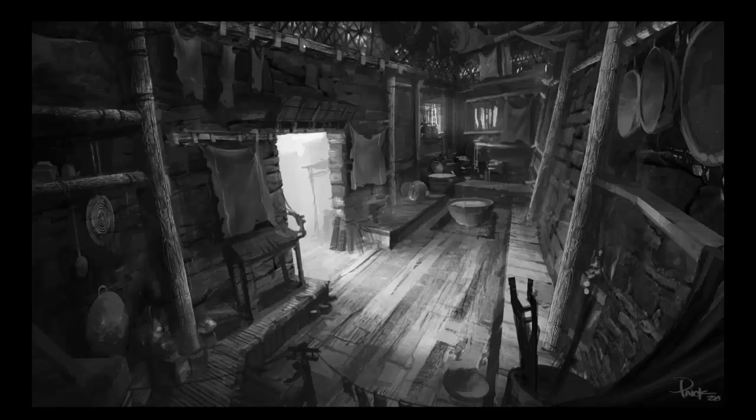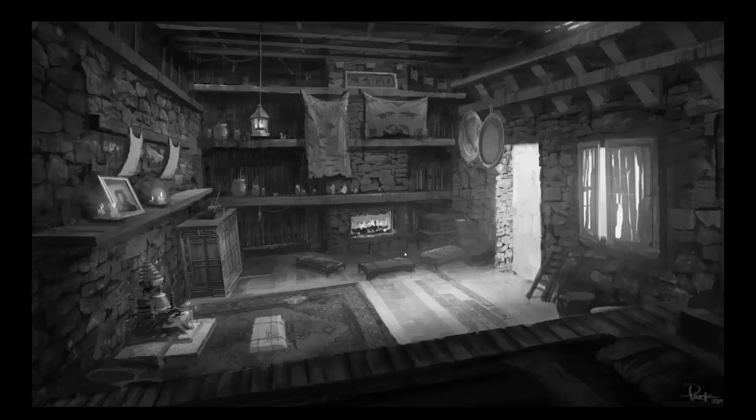Support beams, other support elements over here, windows, and you have pots of water. You have other plates laying around, pots hanging on the wall. Fabric hanging. Maybe they're drying, or maybe they're there to help insulate the location. So there's a lot of things that we can do to get that point across.